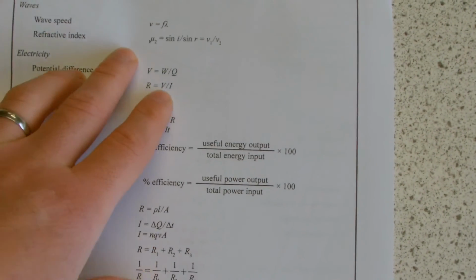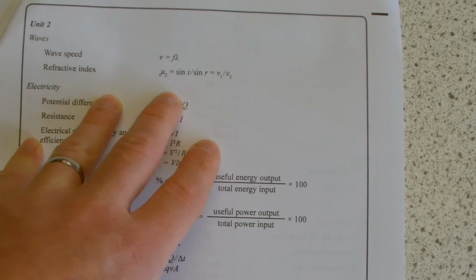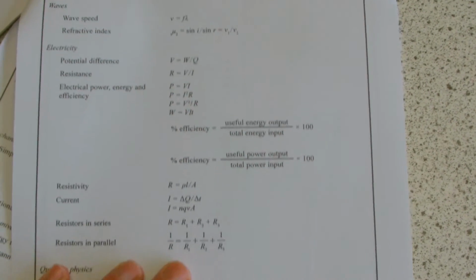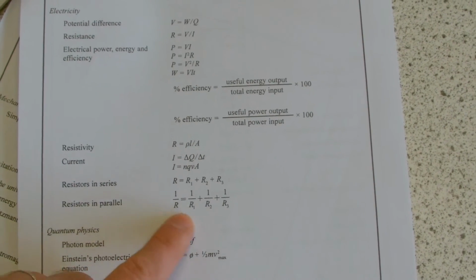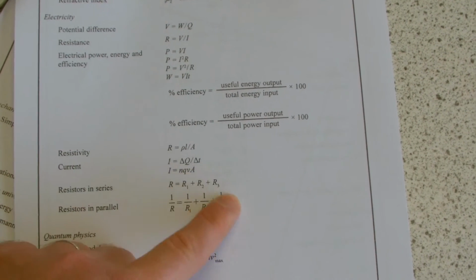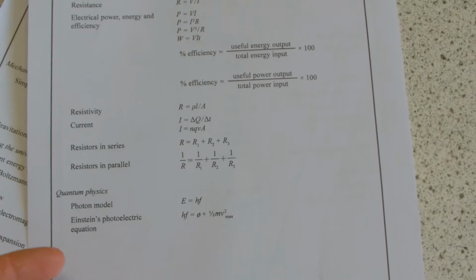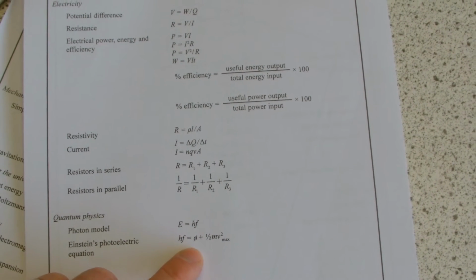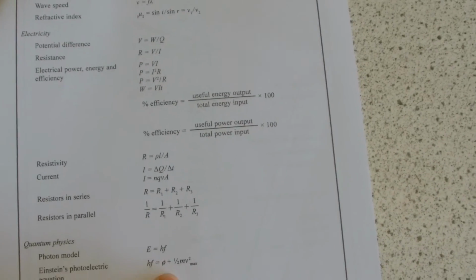Similarly over here, if you don't know what i and r mean, or that this is the refractive index from one medium to another medium, then it's useless. If you don't know that this is an expression of Kirchhoff's laws with combining resistors, if you don't understand that h in this case is Planck's constant, or phi in this case is the work function.